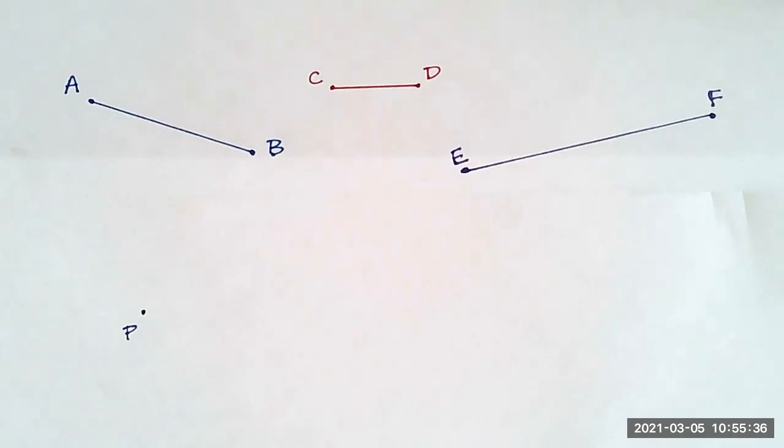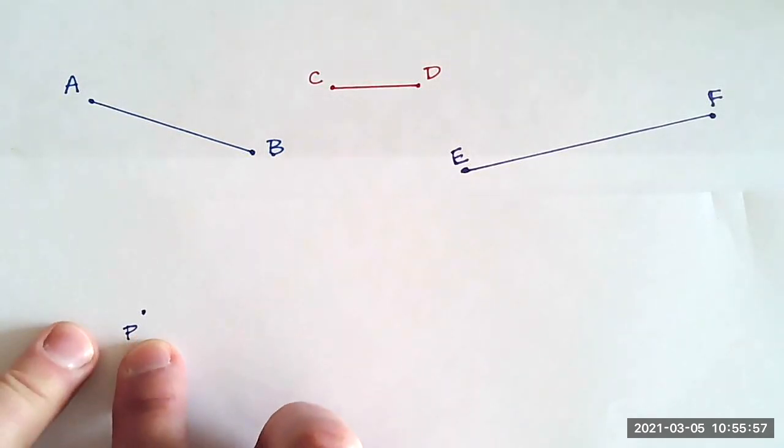This lesson is on how to copy a line segment. There are a couple ways to do it. One way, if you're just copying a single line segment, instead of copying a combination of line segments and maybe subtracting the length of a third line segment, is to start with a point P.